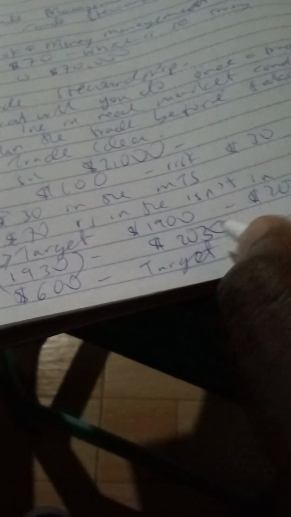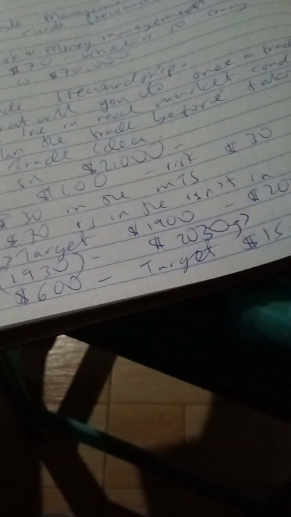Right? Is it possible to do this? Now here's the deal. Once the account reaches here, remember what I will do. If the account is $2,000 or $1,800, what I will do is pretty much at 1930 or 2030, I will withdraw.